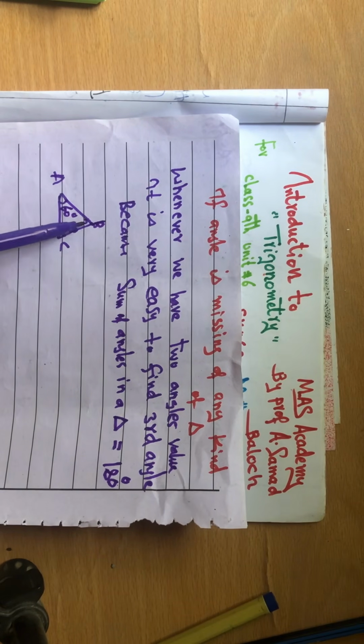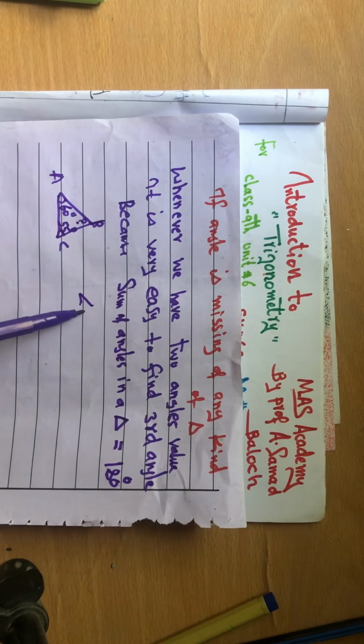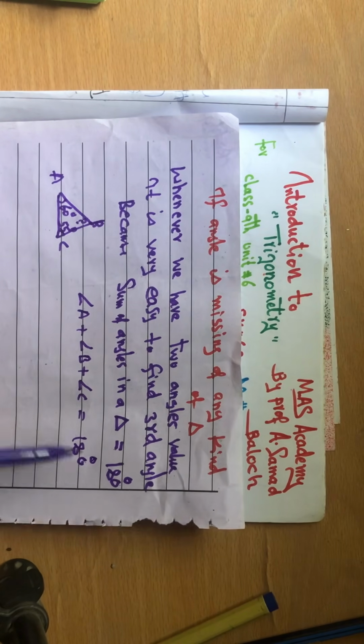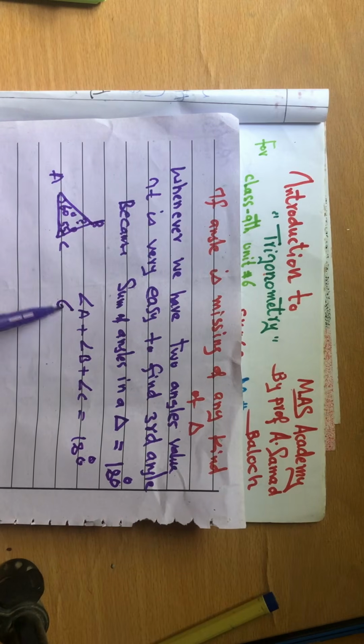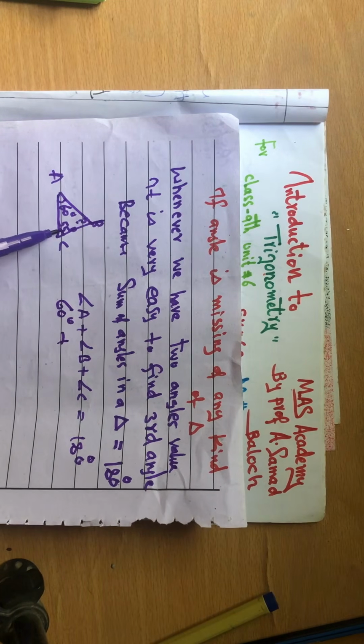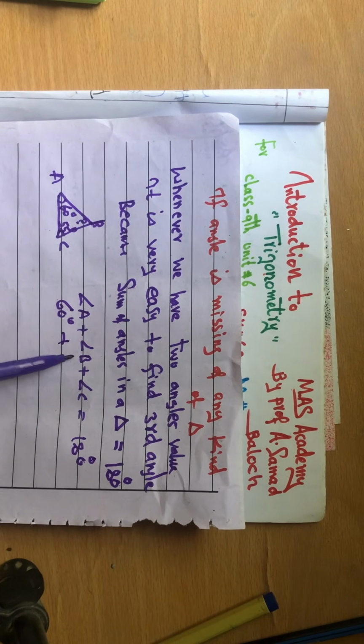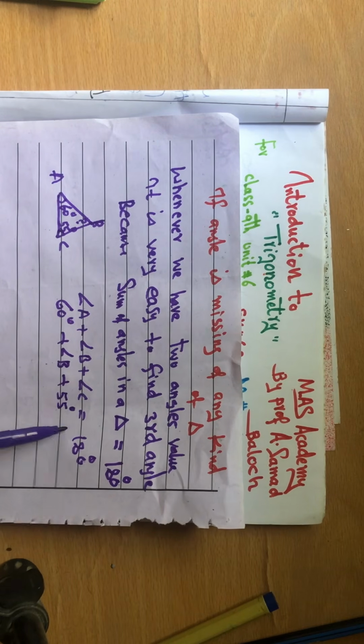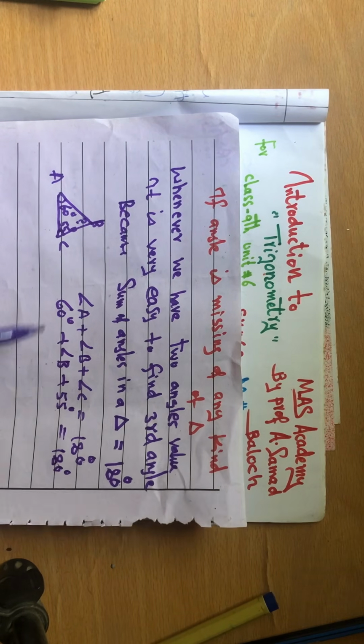That's the main formula. Let's say we have a triangle, one angle is 60 degrees, the second one is 55. Then how to find the third angle? The formula is in front of us. Angle A and angle C are given. We put the values: angle A 60 and angle C 55.